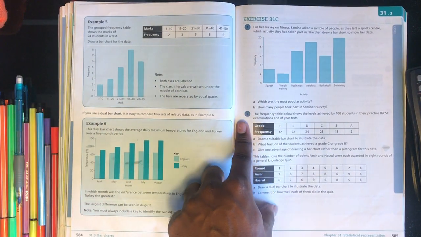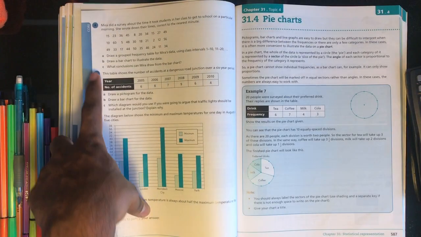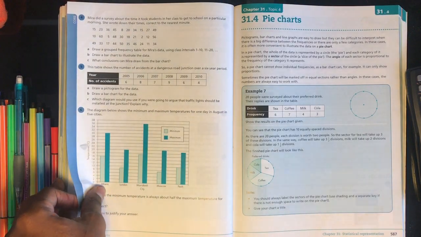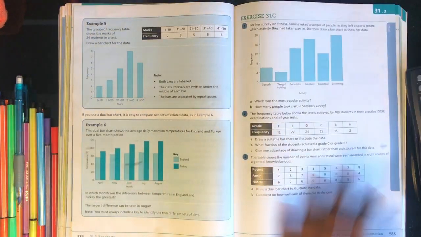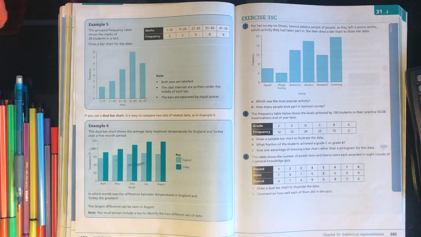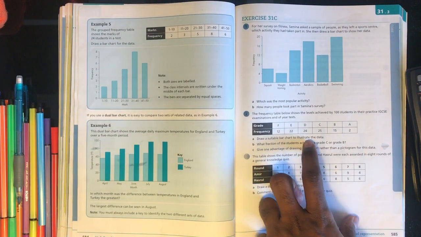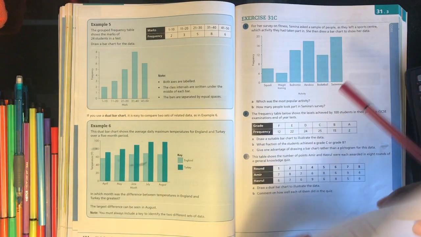I repeat again. Question 2, 3, 4, 5 has been given as exercise in the worksheet attached on Wednesday download column. Please download and do it. Okay, so I'll do for you question number 2. They say draw a suitable bar chart to illustrate this data. Okay, they already give you the table, so you need to draw only.